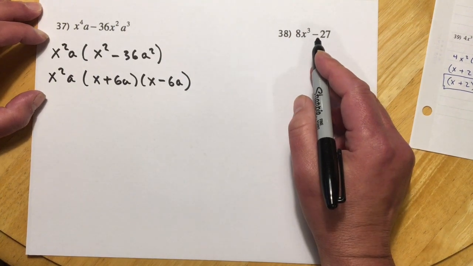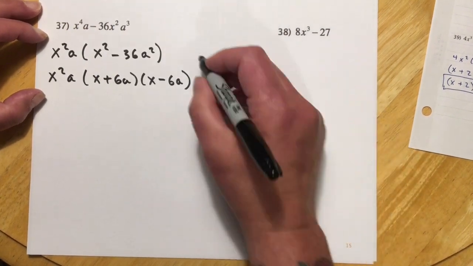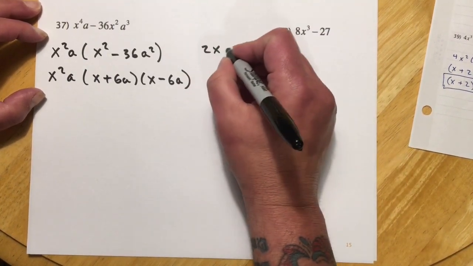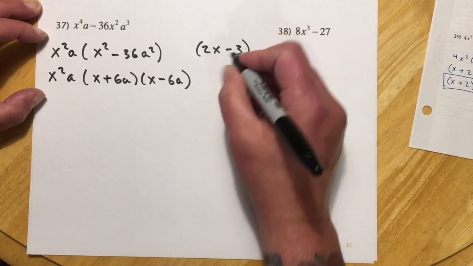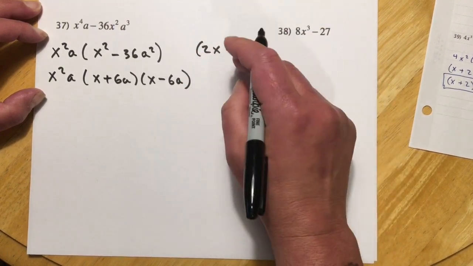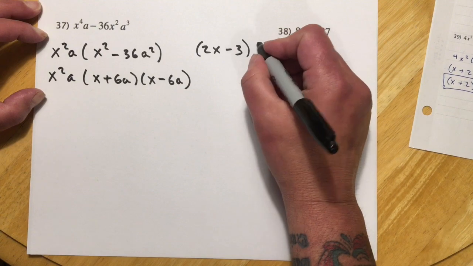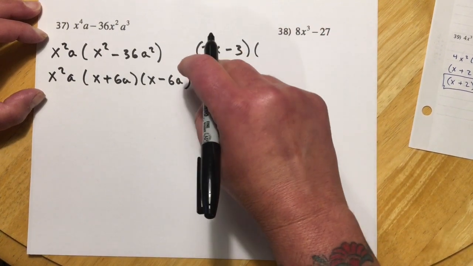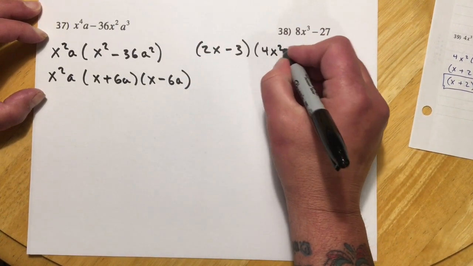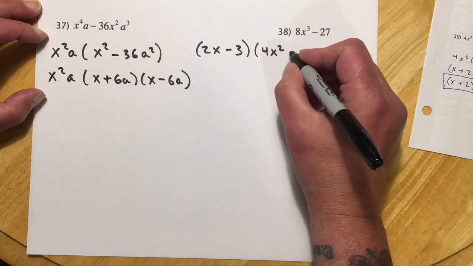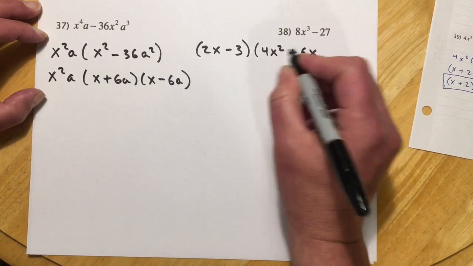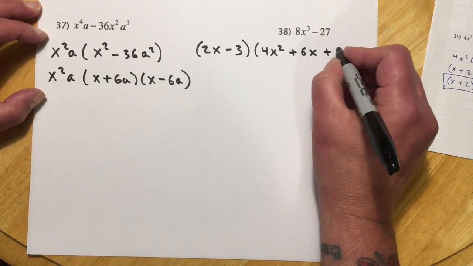And then this one's going to be our cubes. So that's just that formula, 2x minus 3. So 2x cubed gets us back there, 3 cubed gets us back there. And then we go 2x times 2x, 4x squared, 2x times 3, opposite sign, 6x, 3 times 3, 9.